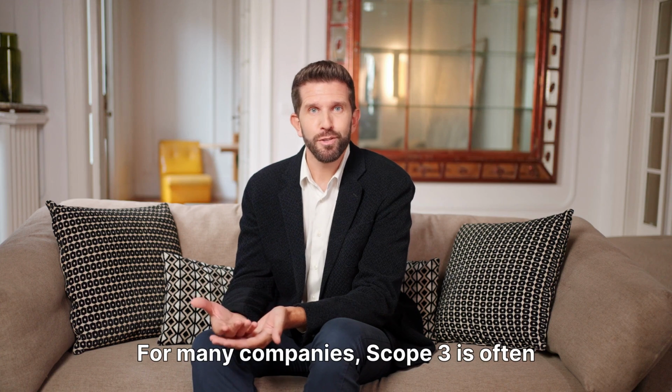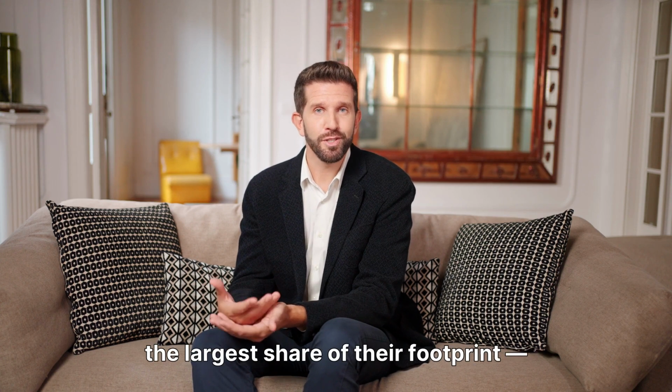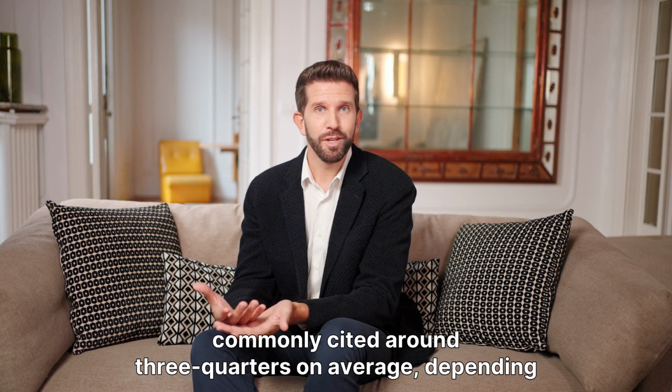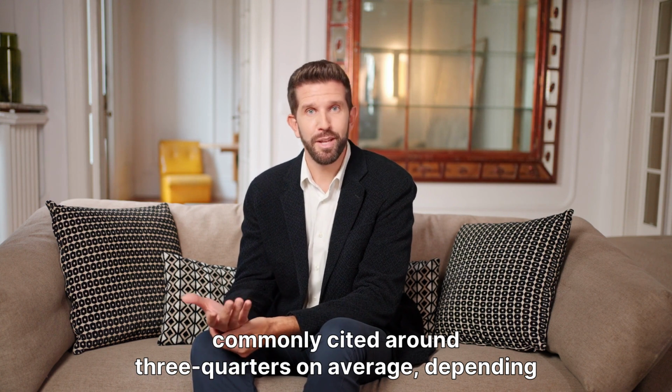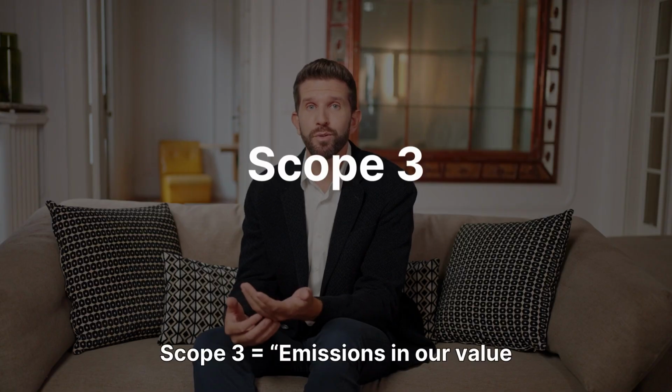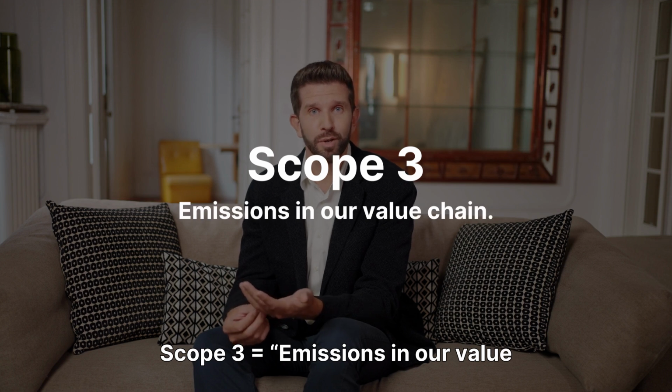For many companies, Scope 3 is often the largest share of their footprint, commonly cited around 3/4 on average, depending heavily on sector. Scope 3 equals emissions in our value chain.